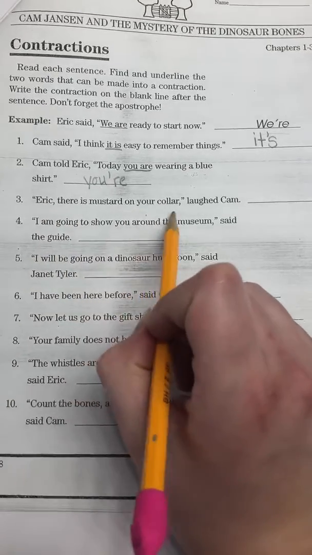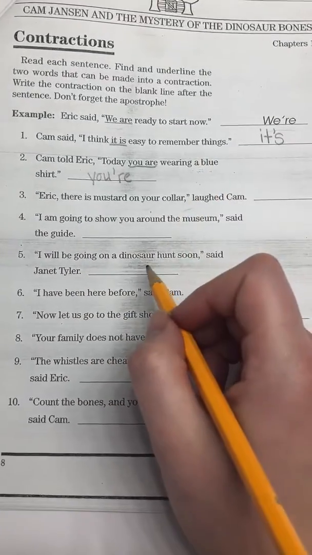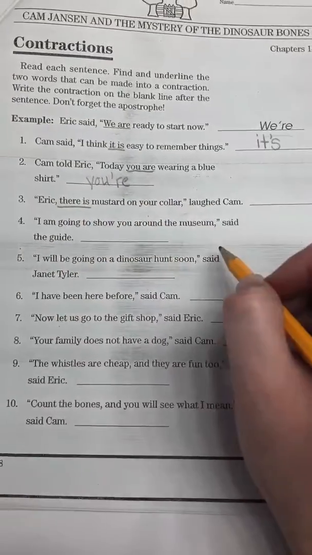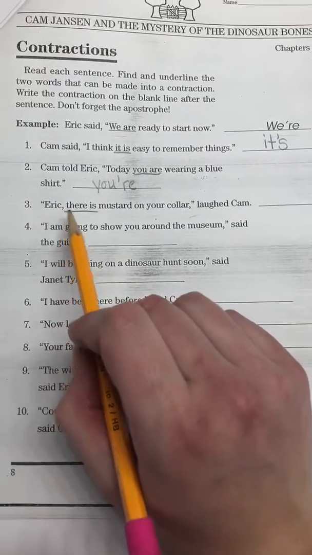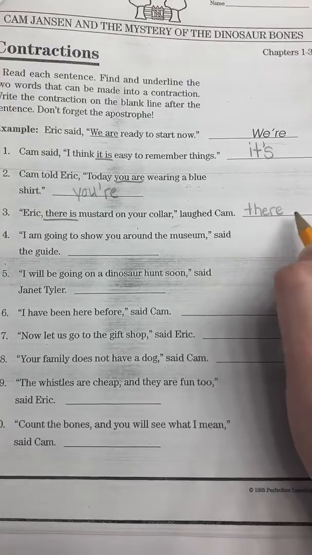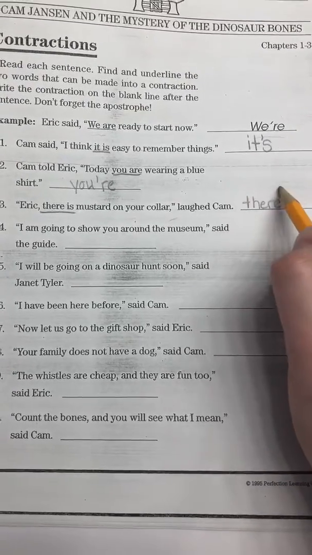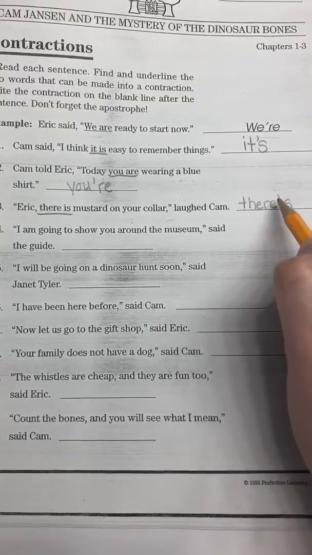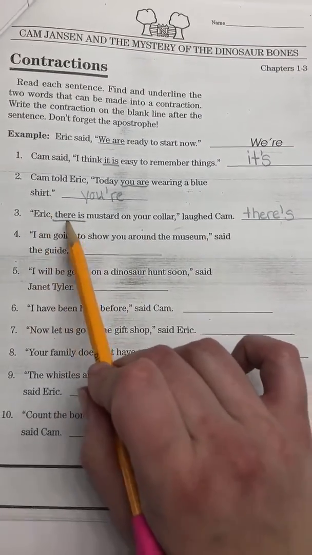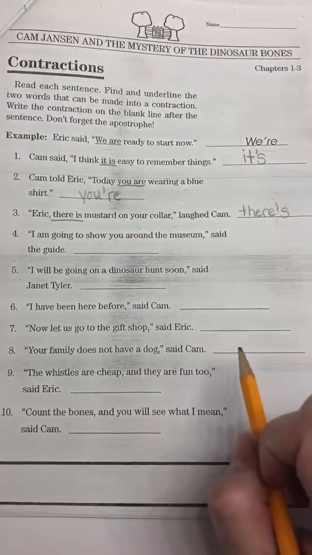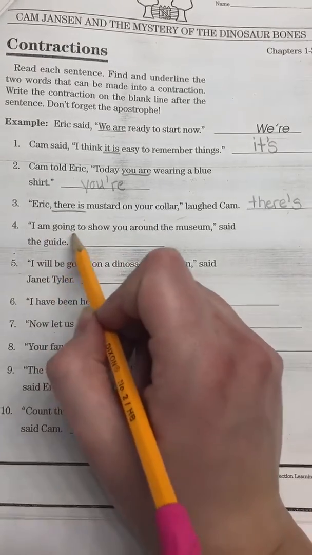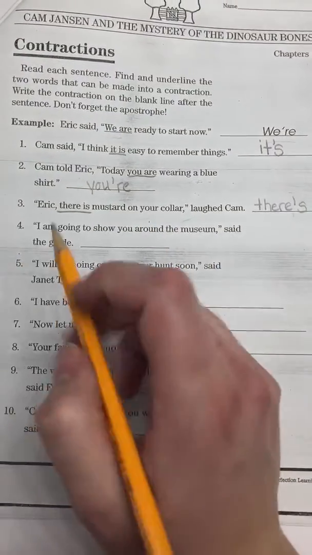Number 3. Eric, there is mustard on your collar, laughed Cam. We have the word is. When we see is, we can usually make it into a contraction, so underline those 2 words. There and is. The first word stays the same. And when we have is, it's apostrophe S. Ooh, my apostrophe got a little big there. Let's plug it back in. Eric, there's mustard on your collar, laughed Cam. And it makes sense.